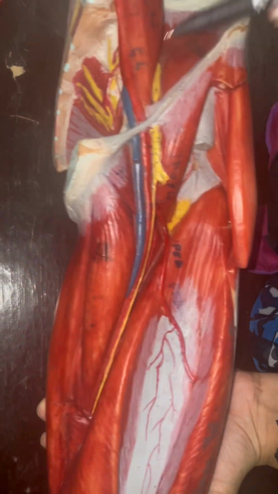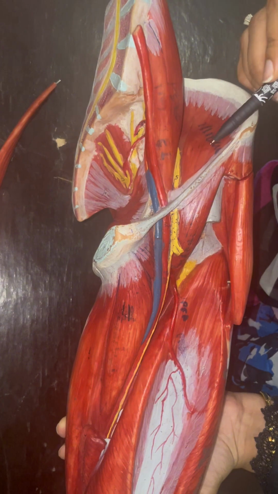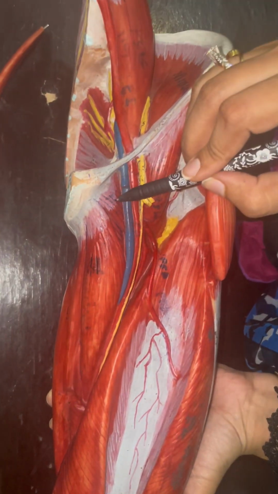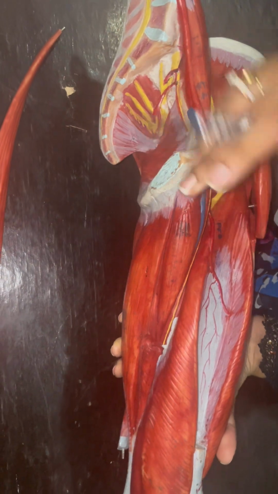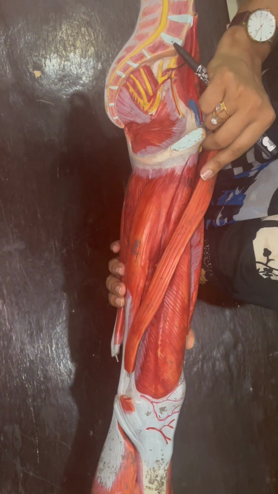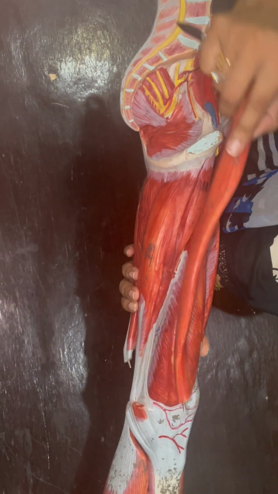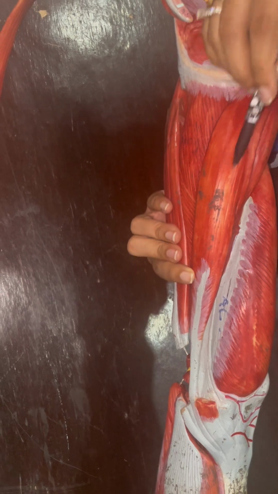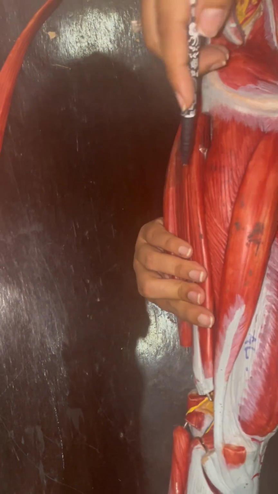This muscle here is the combination of psoas and iliacus, hence it is called the iliopsoas muscle. This is pectineus, and this is adductor longus. Now coming to the medial compartment of thigh, the muscle that we have seen in the anterior compartment, the sartorius muscle, then is the adductor longus muscle, then is the gracilis muscle, and finally we have the adductor magnus muscle.